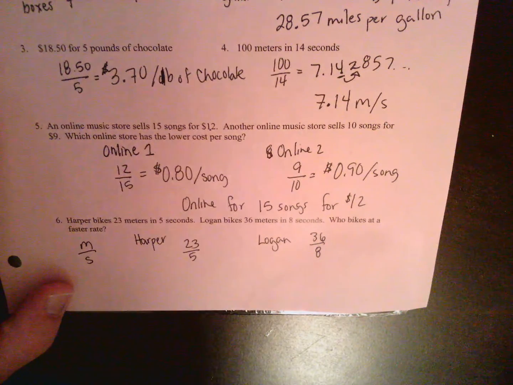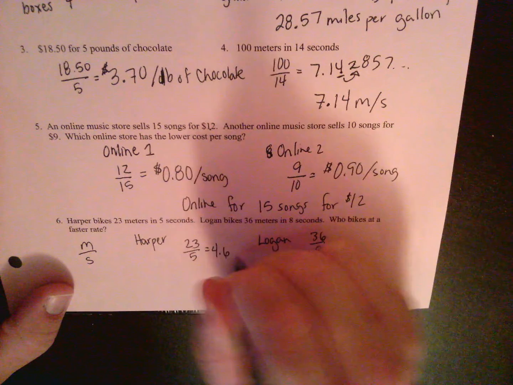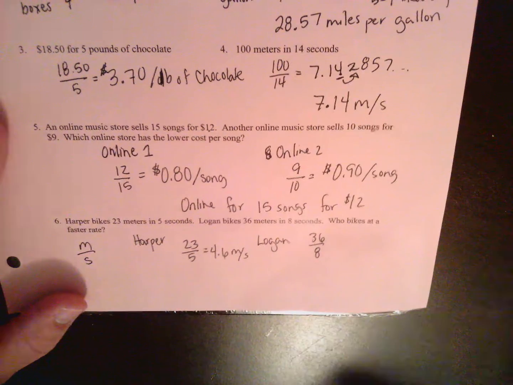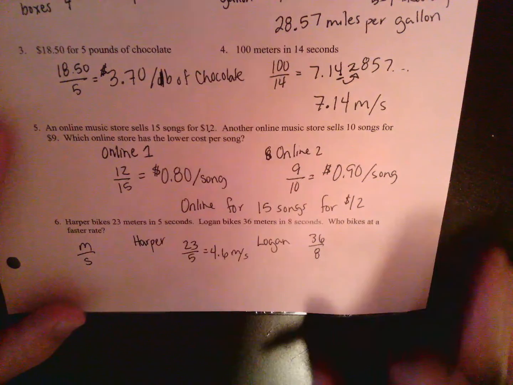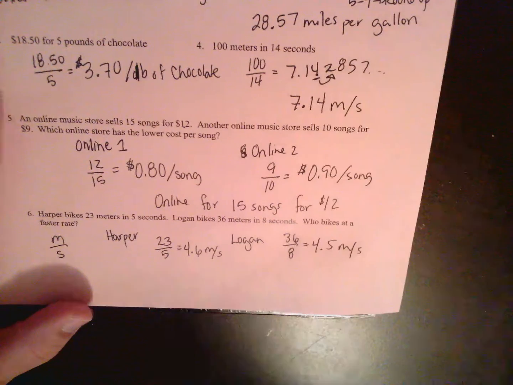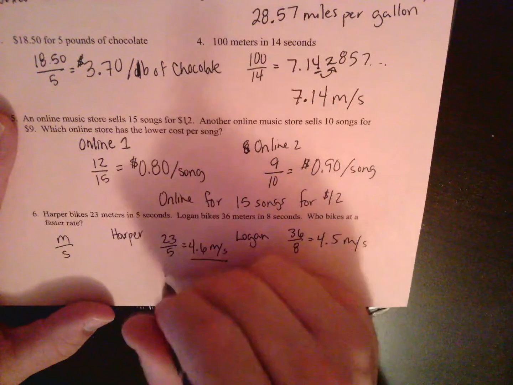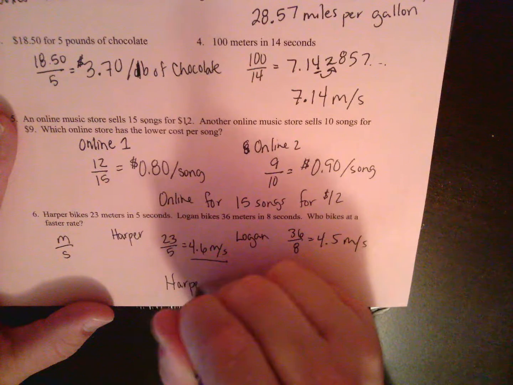I'm going to take 23 divided by 5. This gives me 4.6 meters per second. Take 36 divided by 8. This gives me 4.5 meters per second. So who ends up going at a faster rate? Well, this one we want the largest, and it happens to be Harper.